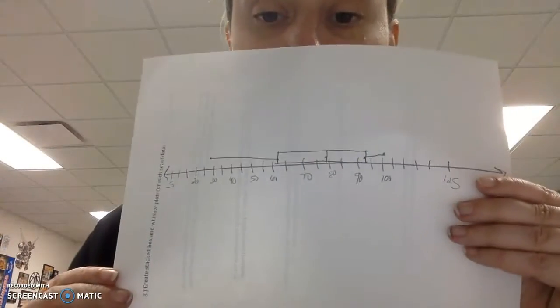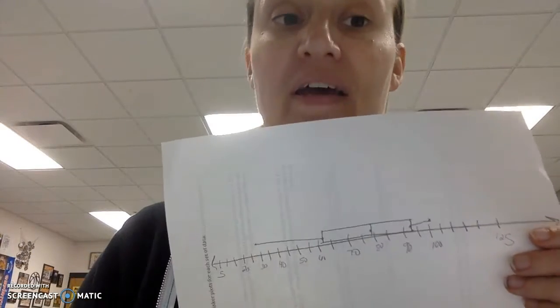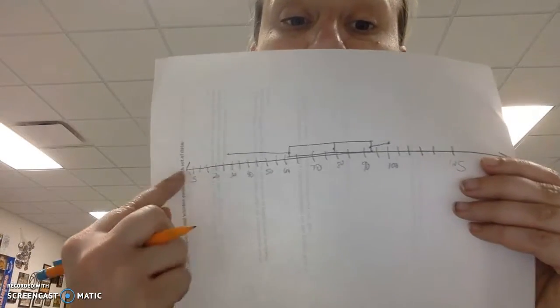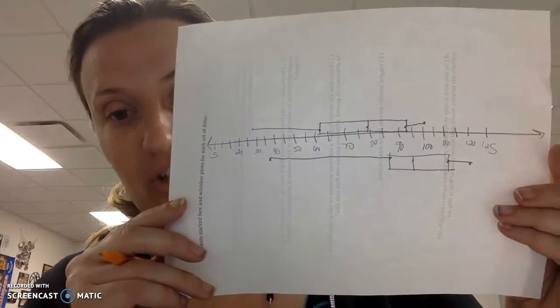So there's my box and whisker plot. I can see how spread out my data is, and this box represents my interquartile range. Okay, now I want you to go ahead and do the female one on the bottom of this, and then we'll compare. Female box and whisker plot done. So this is what it should look like.